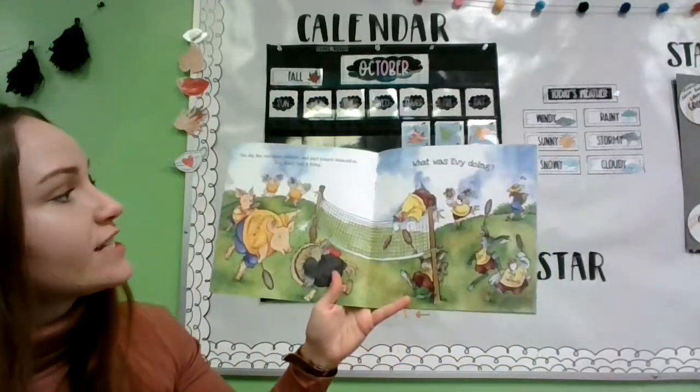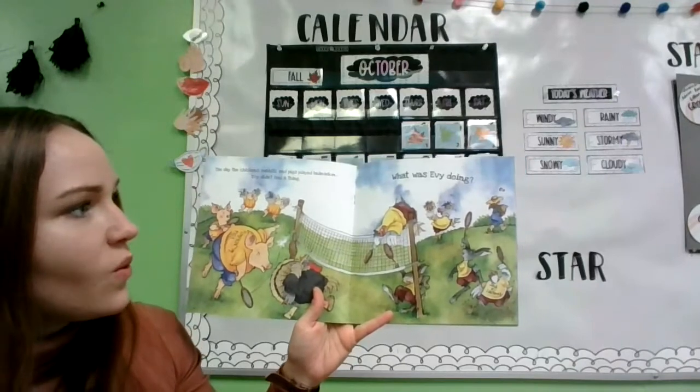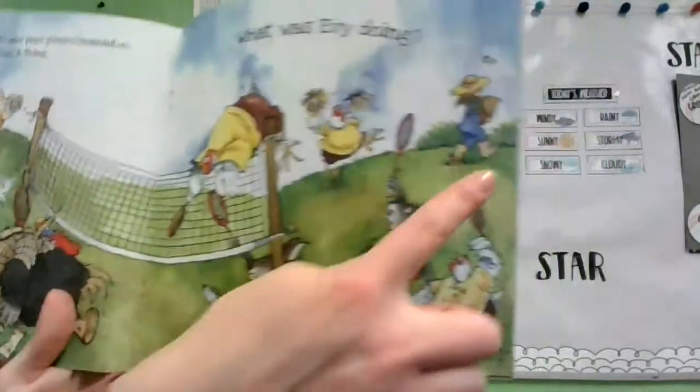The day the chickens, rabbits, and pigs played badminton, Evie didn't feel a thing. What was Evie doing? Looks like she might be planting something else. She has more seeds.